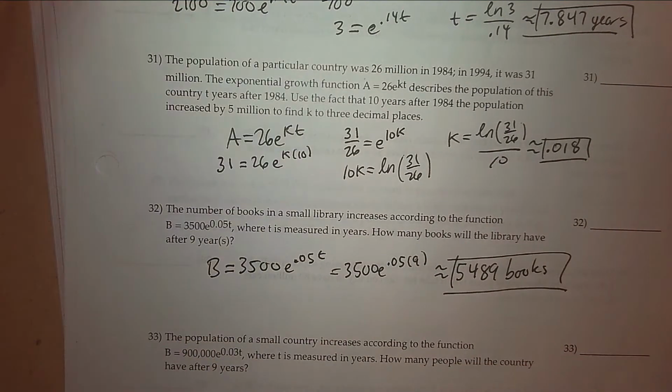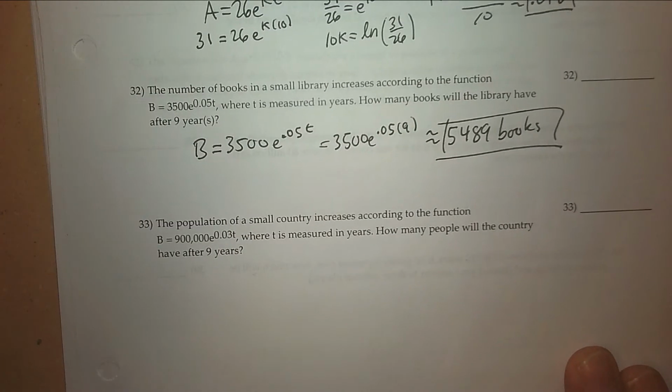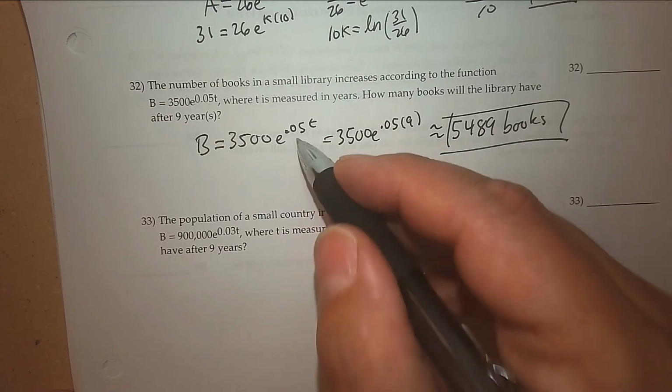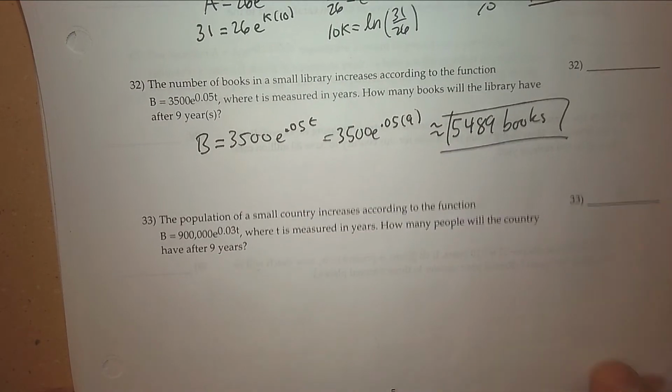So to the whole number, because we're talking about books. That's how many books there'll be in 9 years at that rate. And they're growing at 5% in terms of how many books they're increasing by.